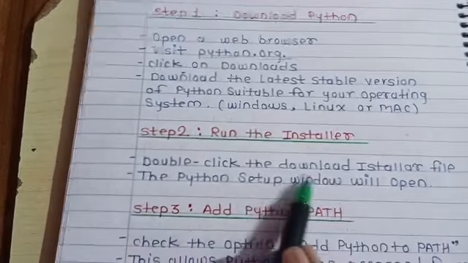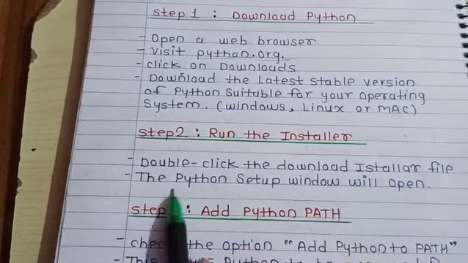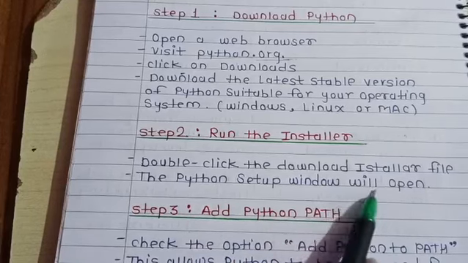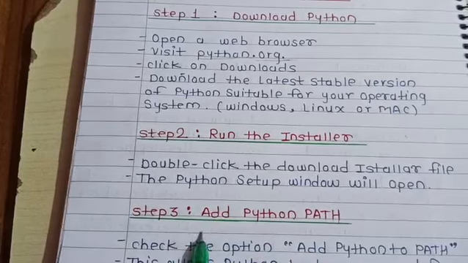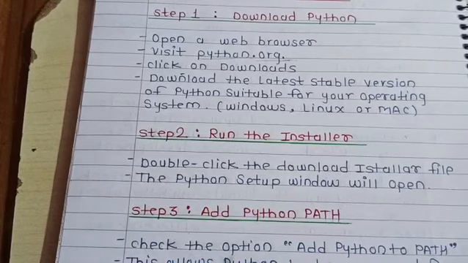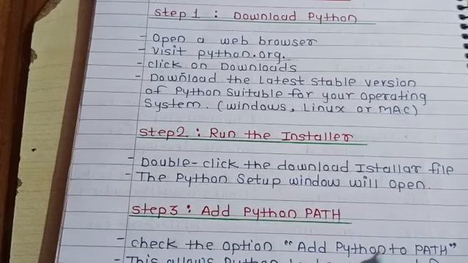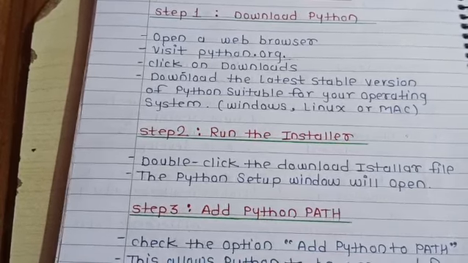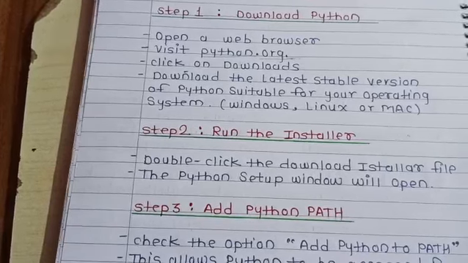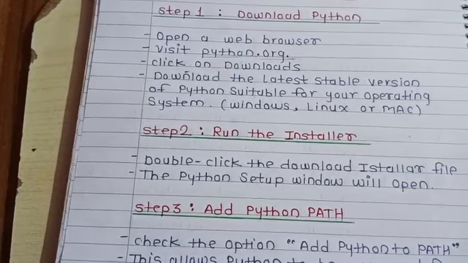Step 2, run the installer. Double click the downloaded installer file. The Python setup window will open. Step 3, add Python to PATH. Check the option add Python to PATH. This allows Python to be accessed from the command prompt or terminal.